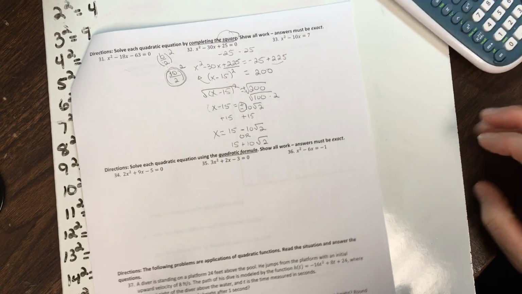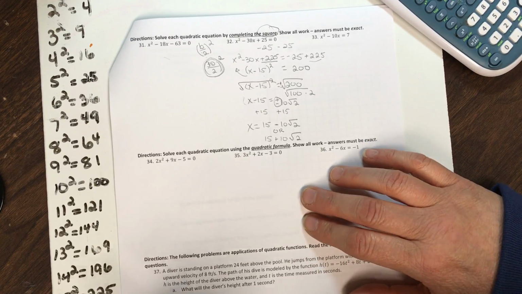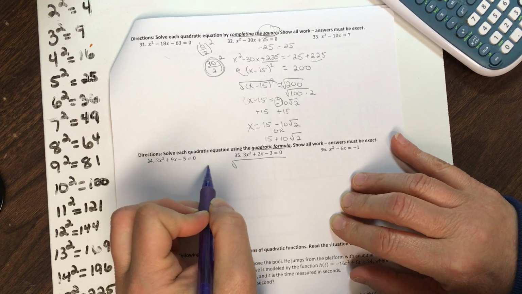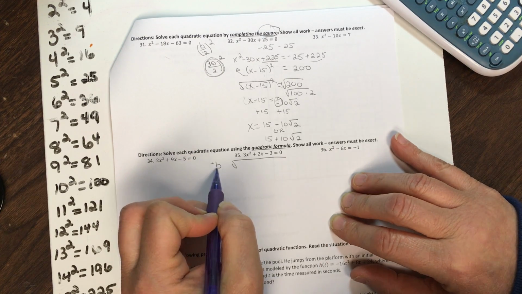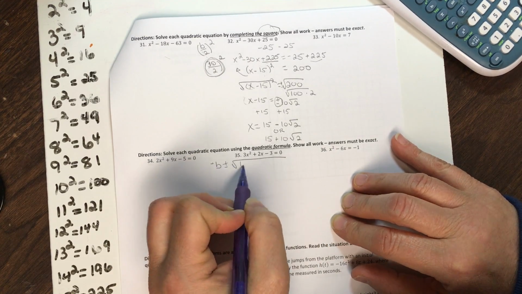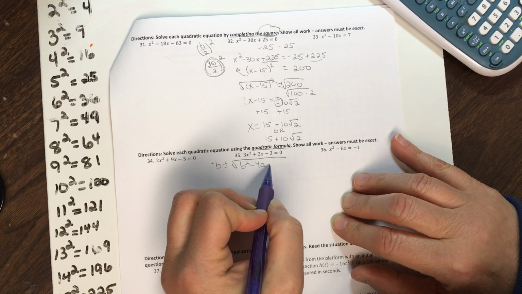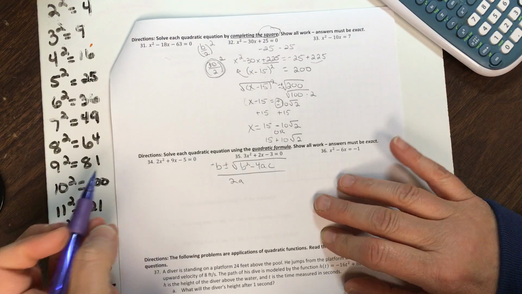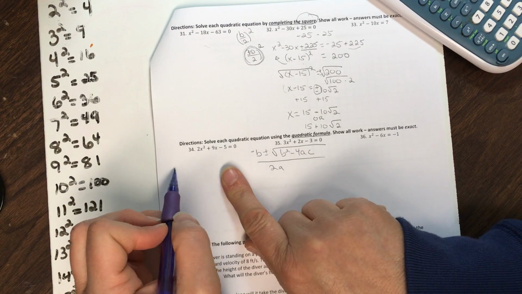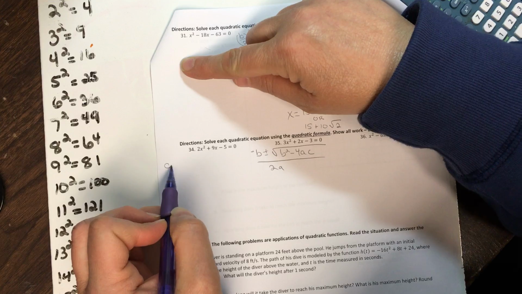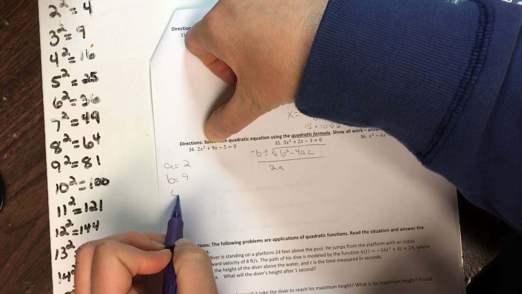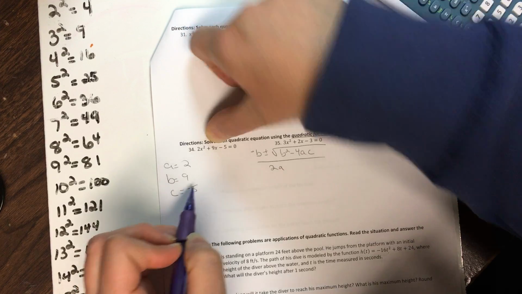All right, let's come down here to the quadratic formula. My quadratic formula says opposite of b, or negative b, plus or minus the square root of b squared minus 4ac, these are all multiplied together, all over 2a. So let's start identifying some stuff for this one. So our a is 2, our b is 9, and our c is negative 5.